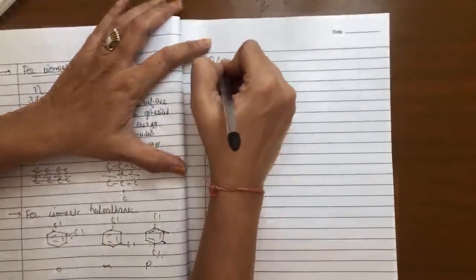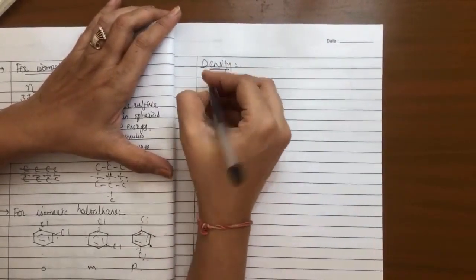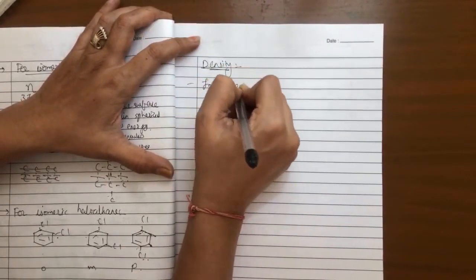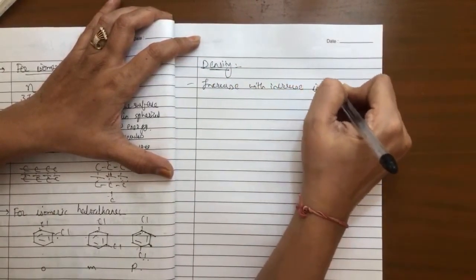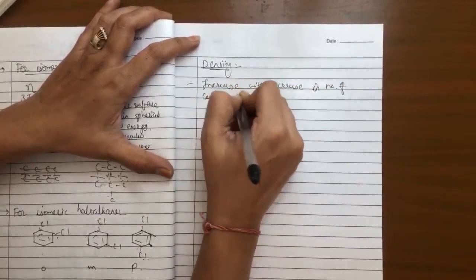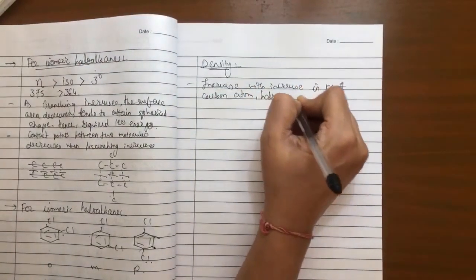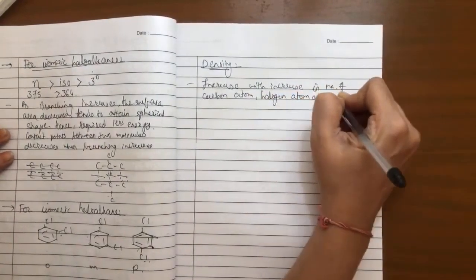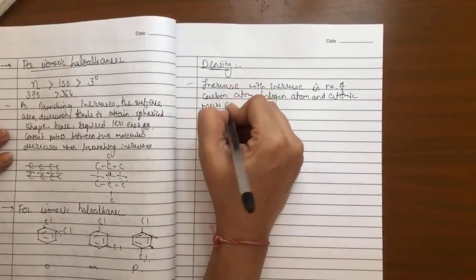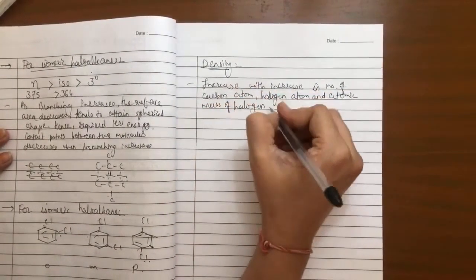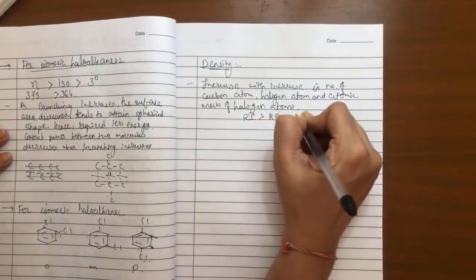We come to the next factor, density. Density increases with increase in number of carbon atoms, then the halogen atom, and the atomic mass of the halogen atom. So of course in case of iodine the density is highest, and in case of RF the density is lowest.